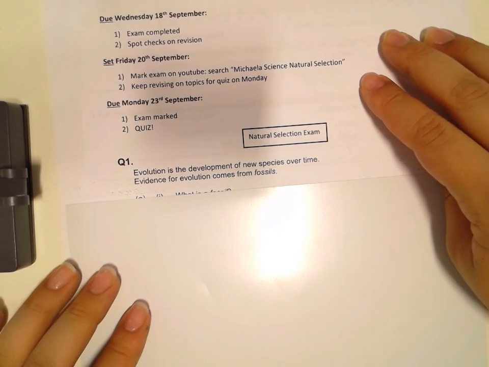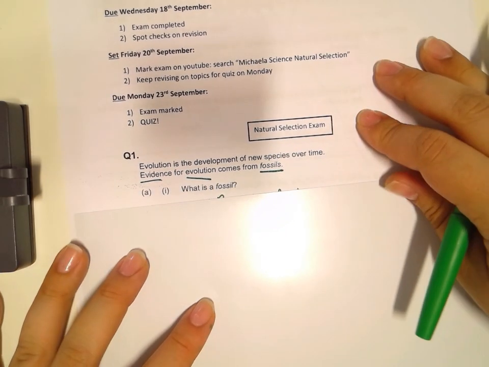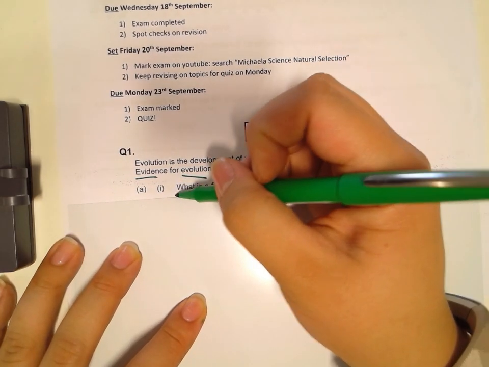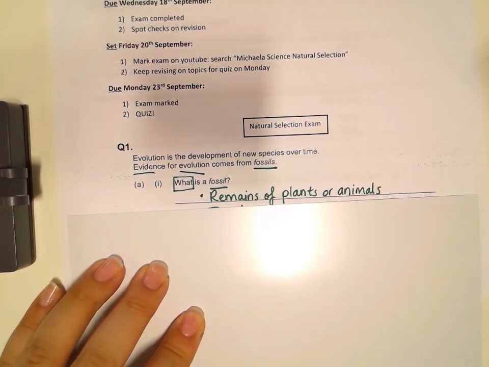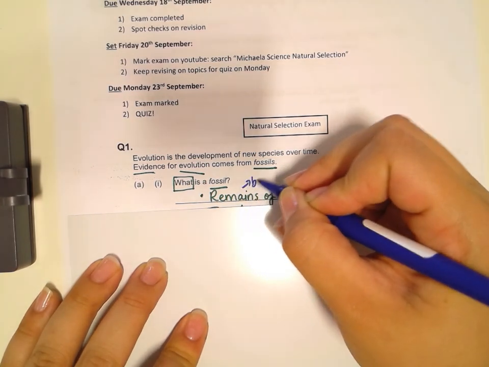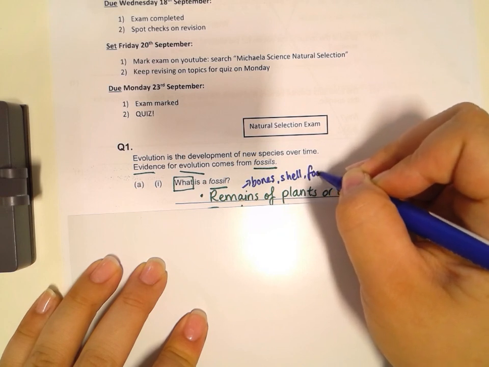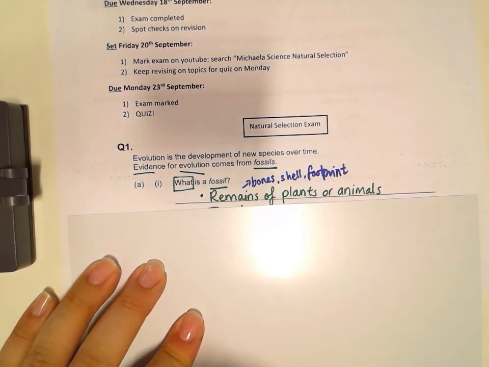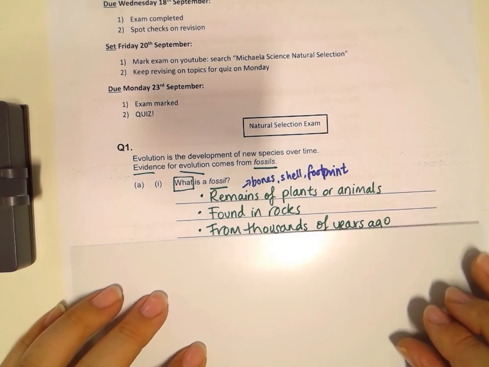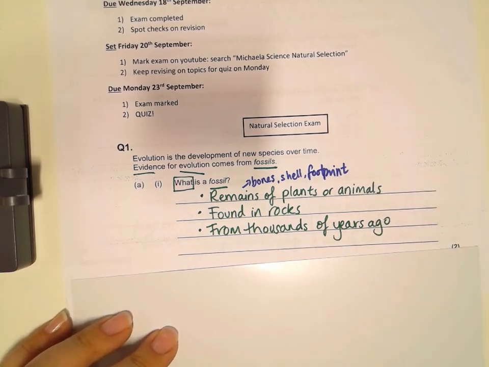So the first question says, evolution is the development of new species over time. Evidence for evolution comes from fossils. What is a fossil? A fossil is the remains of plants and animals. Now when we say remains, this could be bones, shell, footprints or burrows. All of these could be remains of plants or animals or organisms found in rocks from thousands or millions of years ago. This question is worth 2 marks, so you needed 2 out of the 3 to get the mark.